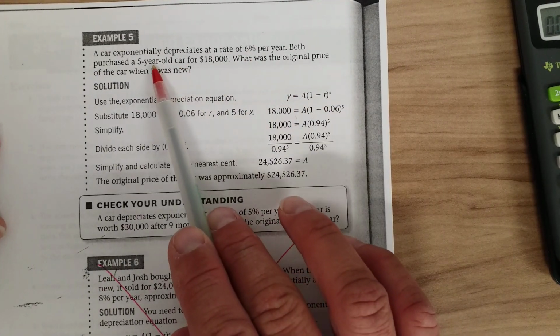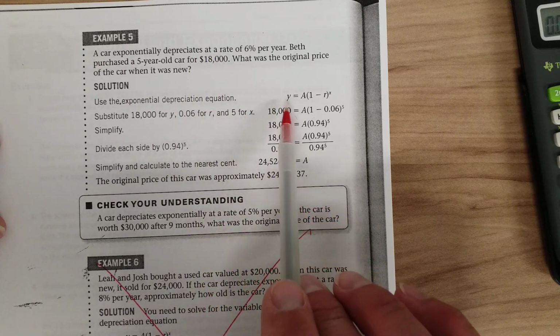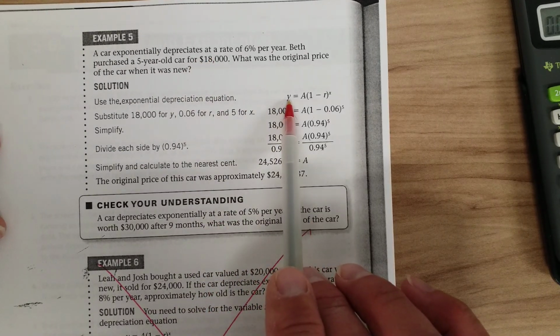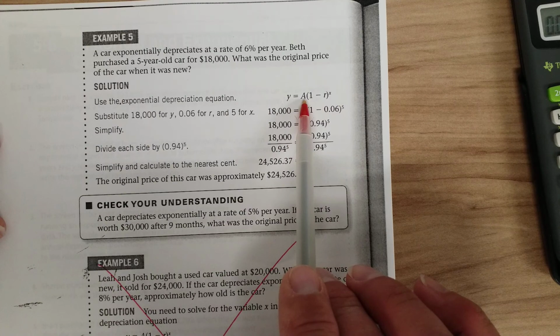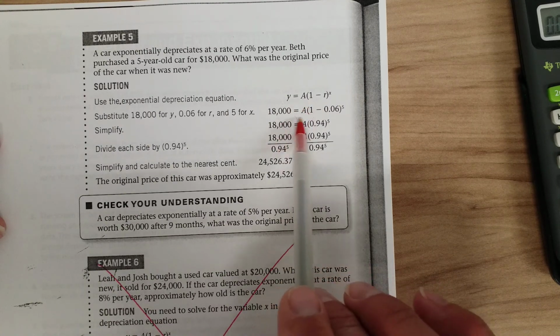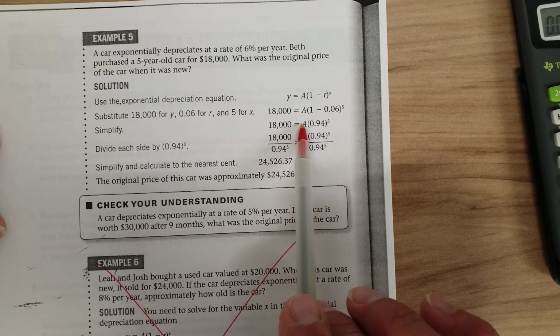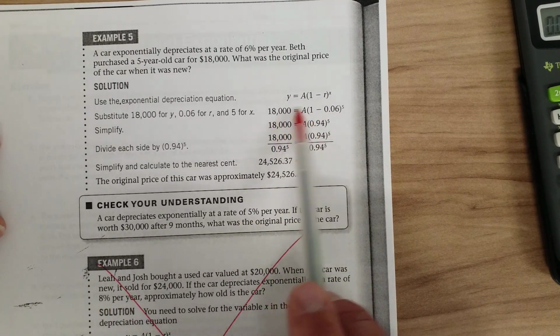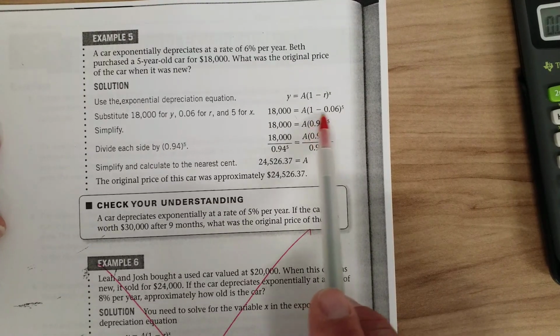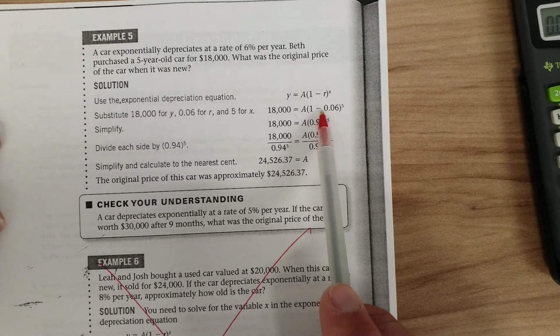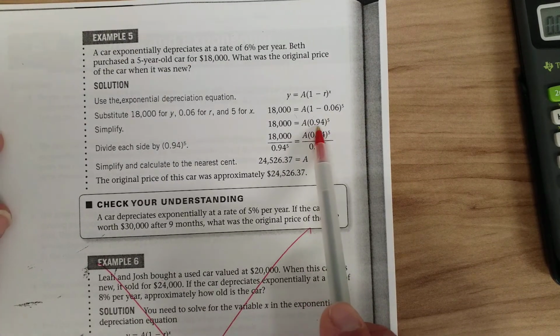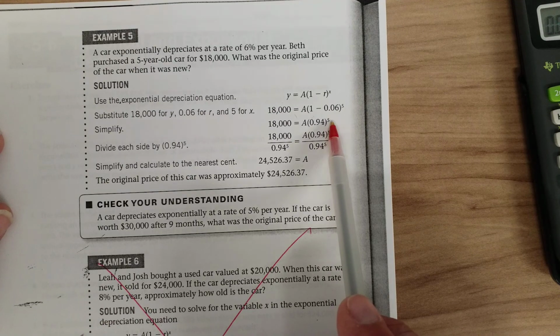She purchased a 5-year-old car for $18,000. So that's the value now. We want to know what the value was when it was new. So that's the missing number. So we're going to plug in everything we know. And working through this, you can go ahead and simplify the parentheses. 1 minus 0.06 is 0.94 to the 5th power.